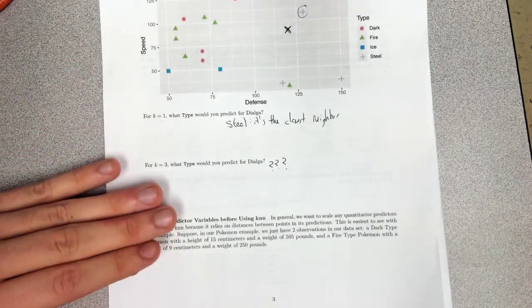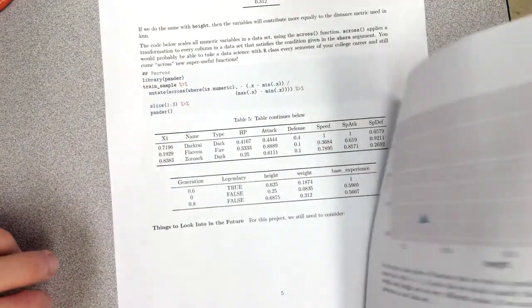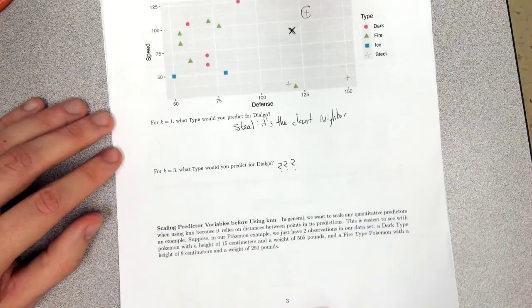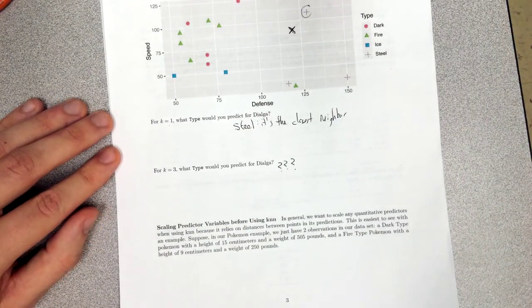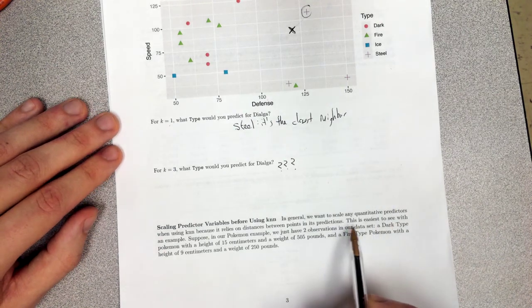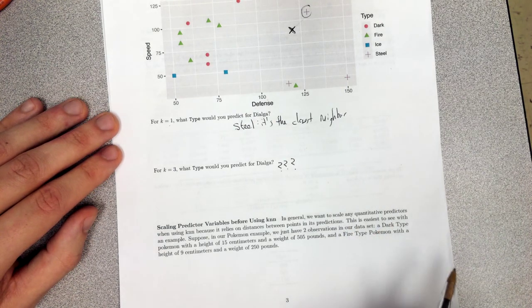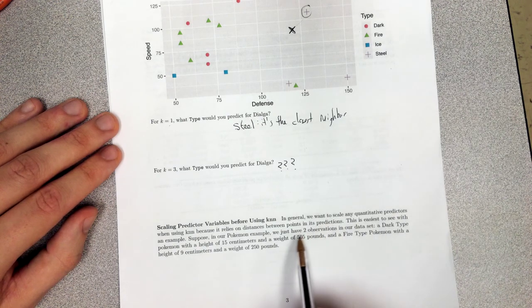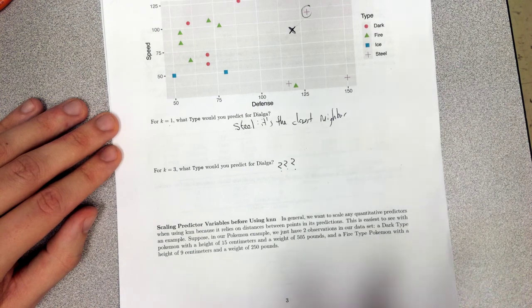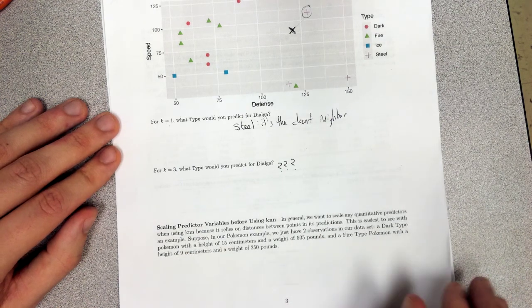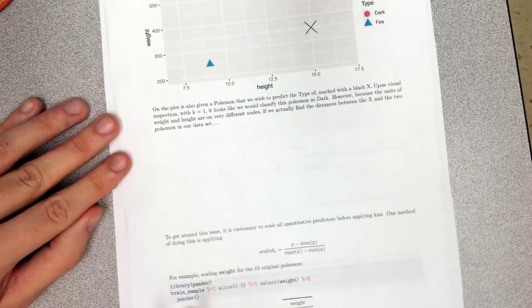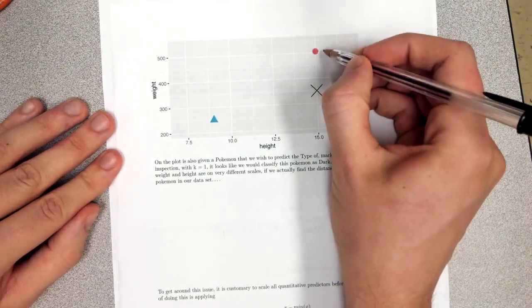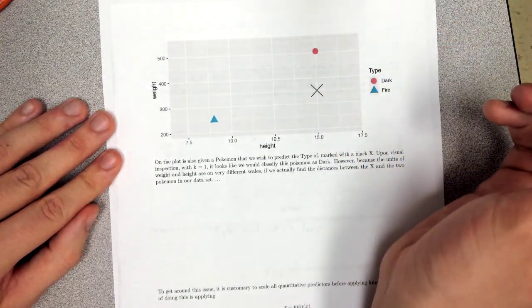And we'll spend the last part of this handout diving into this issue of scaling our predictors. In the following example, we're going to see why we would want to scale any quantitative predictors. We're going to suppose that we just have two observations in our data set, a dark type Pokemon and a fire type Pokemon. And they're plotted on the following page on this scatter plot.